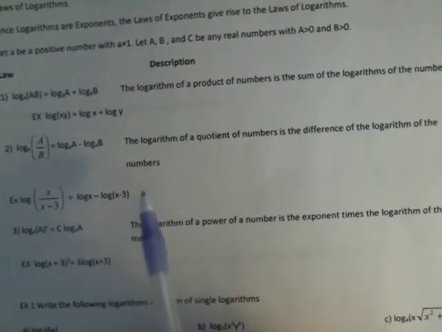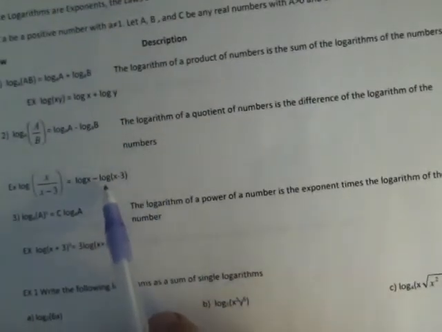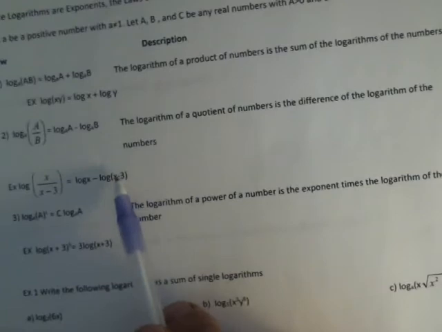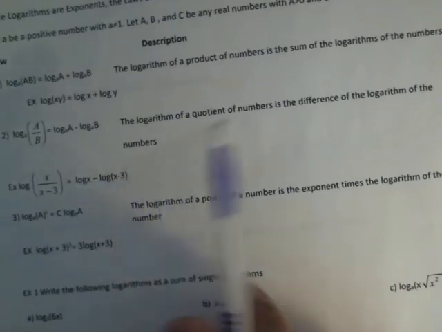One thing you have to remember, you don't distribute logs, just like we don't distribute exponents. The only thing we can distribute is multiplication and division. So the log of x minus 3, there's no law for that. That's as far as you can go.